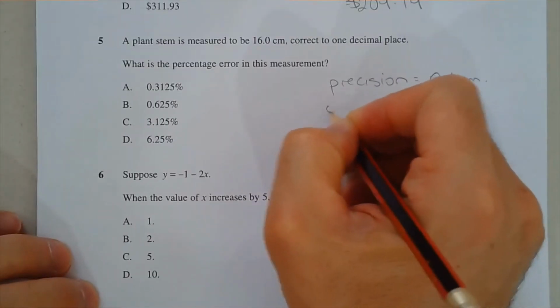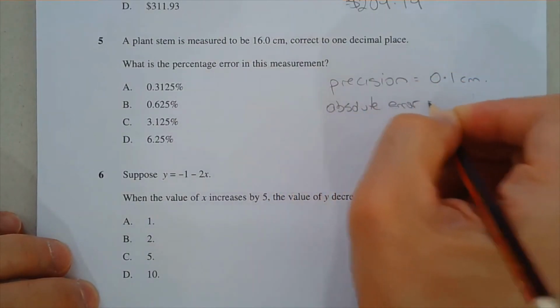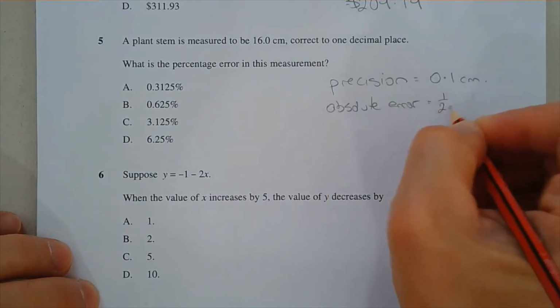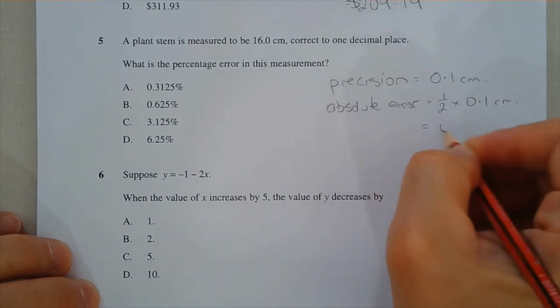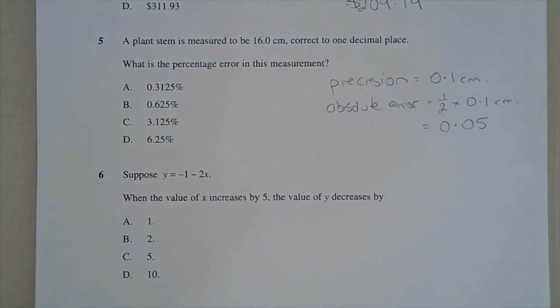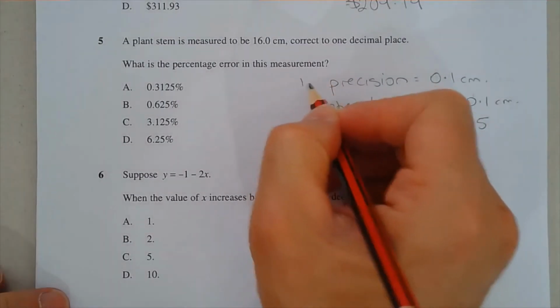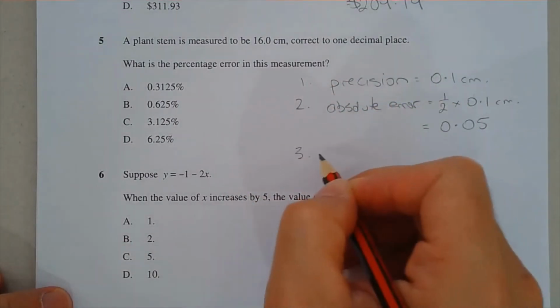So that gives you an indication of how precise the measurement is. Now, the next thing that we need is the absolute error, which is half the precision. So that's going to be half times 0.1 centimeters, which is 0.05 centimeters. Now, the last step, so I'll put this as steps. So step 1, precision. Step 2, absolute error. Step 3 now is the percentage error.